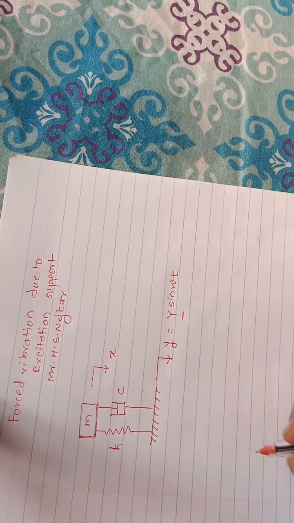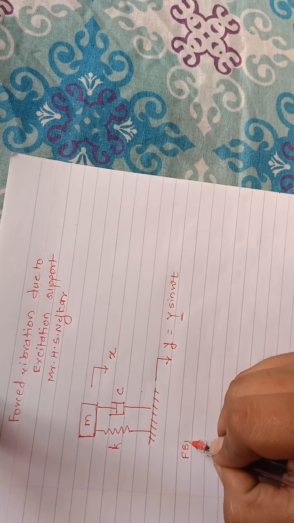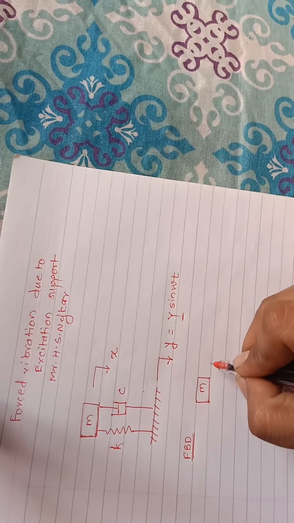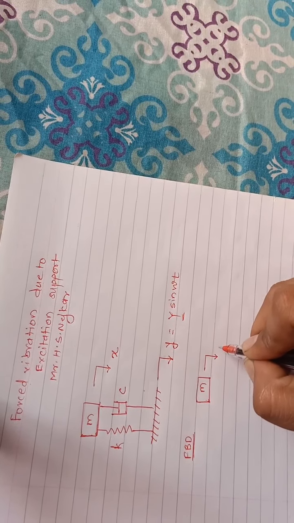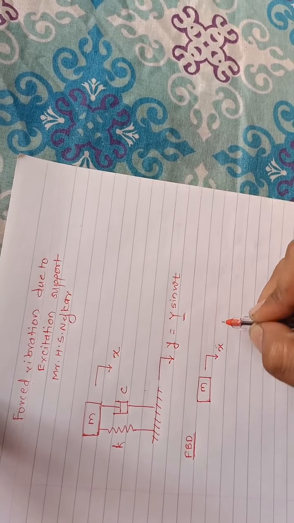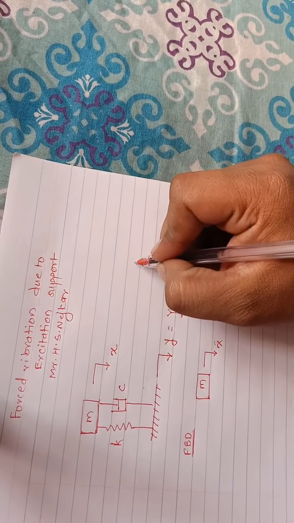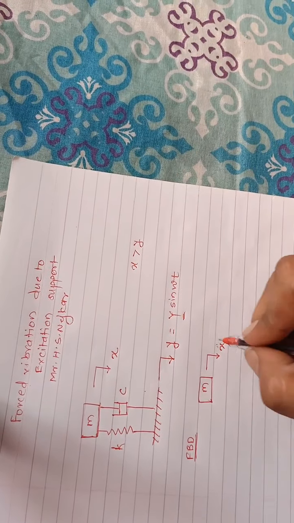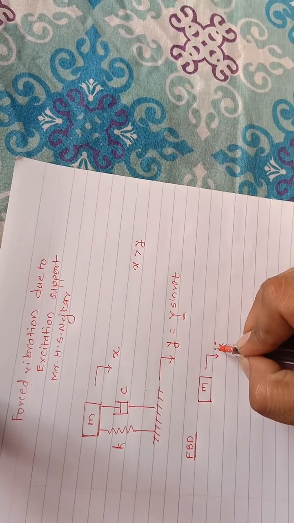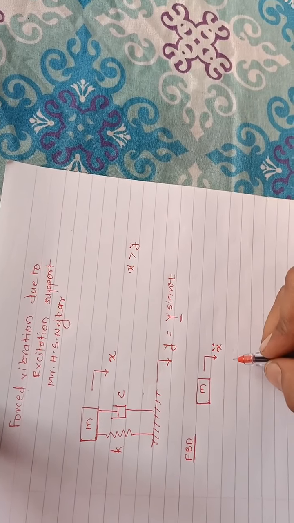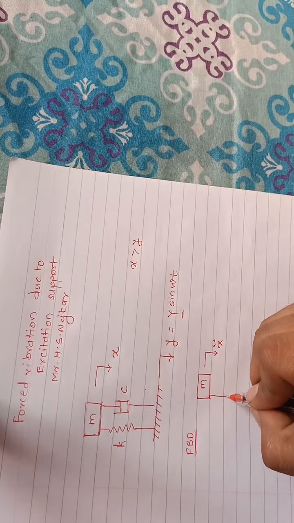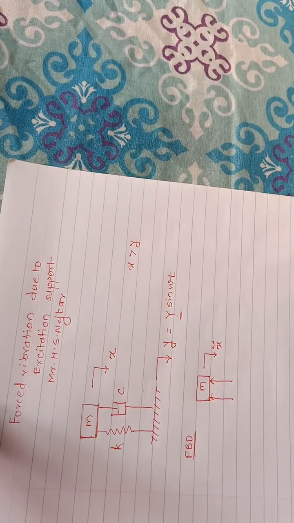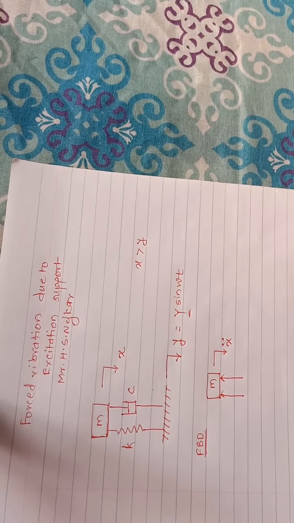So we'll first draw the free body diagram of mass. The acceleration of mass will be in downward direction, as we will assume that x is greater than y. So acceleration of mass will be in downward direction, and due to that the spring force will act in upward direction. Also the damping force also acts upward.